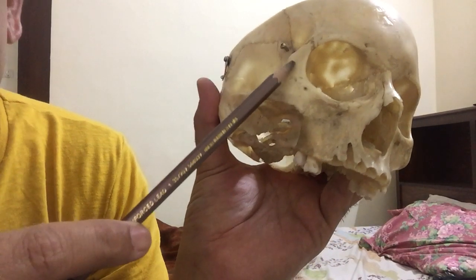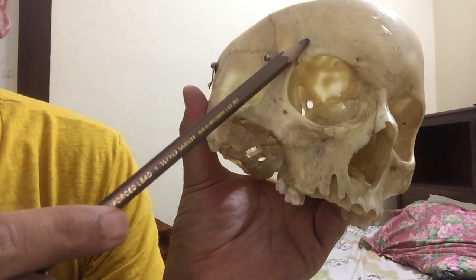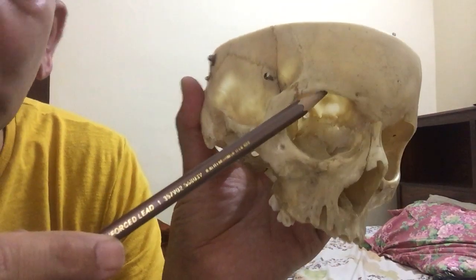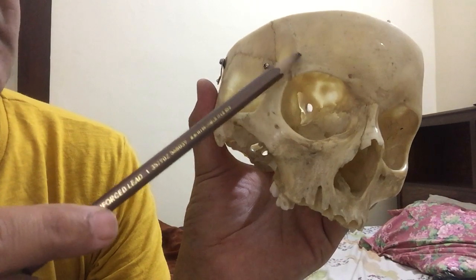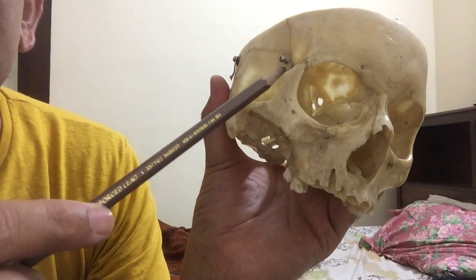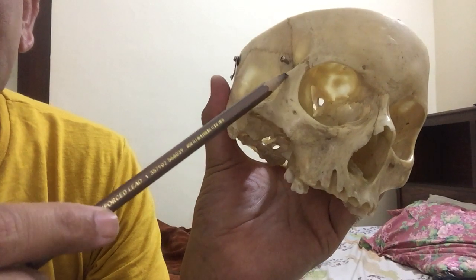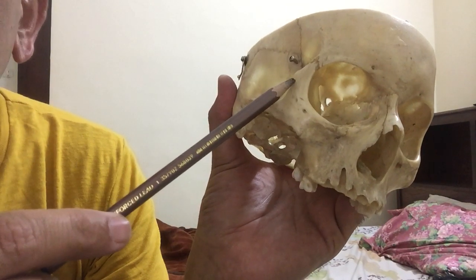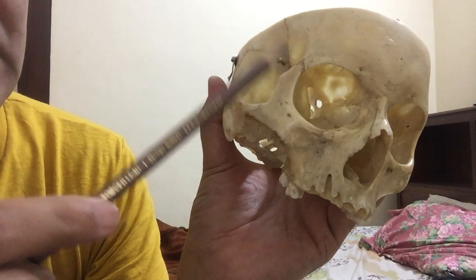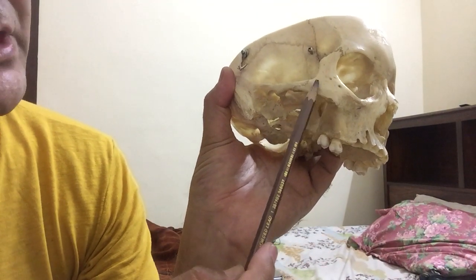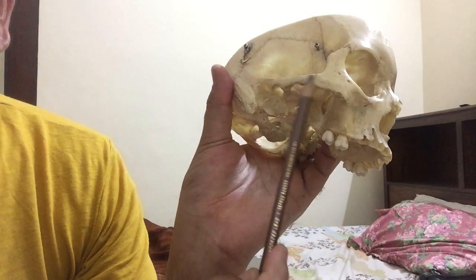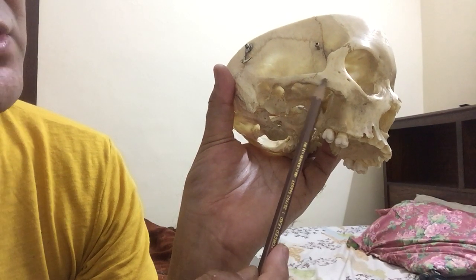The superior process, which goes to unite with the frontal bone, is called the frontal process. And the frontal process with the frontal bone makes the frontozygomatic sutures.